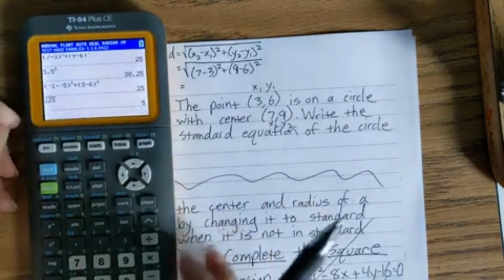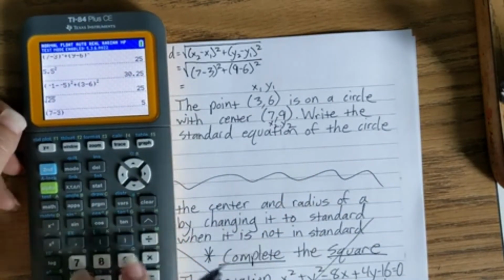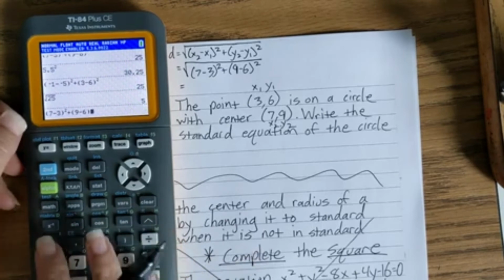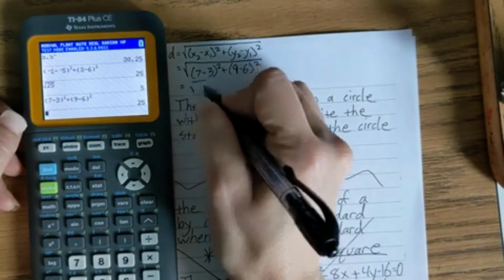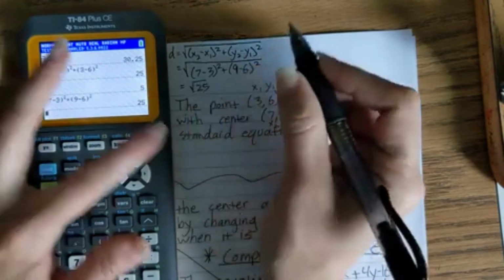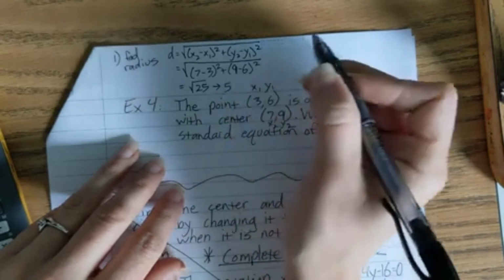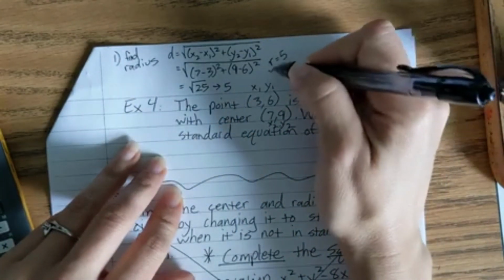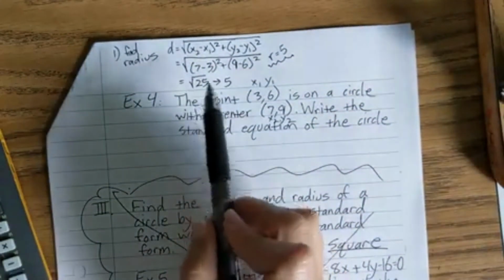And then I'm going to put that in the calculator, just the stuff under the radical for now. Okay, so I'm going to put in 7 minus 3 squared plus 9 minus 6 squared. Hit enter, that gives you 25. So this is exactly like the other one. So square root of 25 is going to give us 5. So my radius is 5. Okay, so we found the radius.